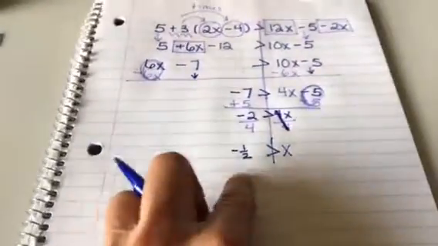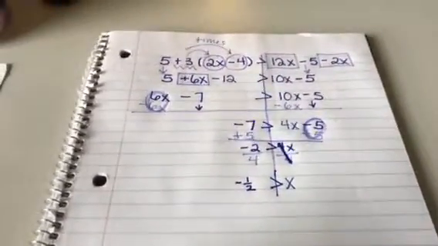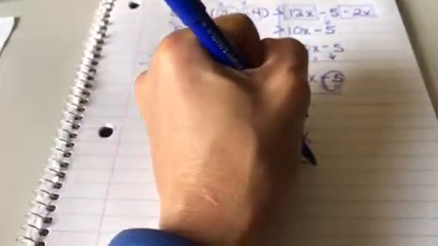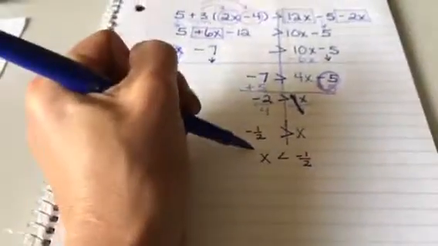So we can say negative 1/2 is greater than x, or x is less than negative 1/2. That is our solution.